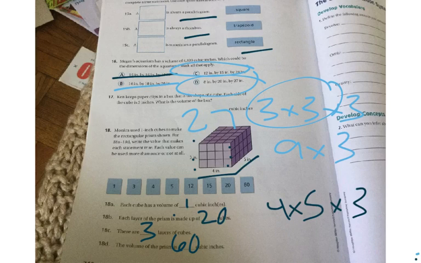And that's it. So we have finished chapter 11. Good job, guys.